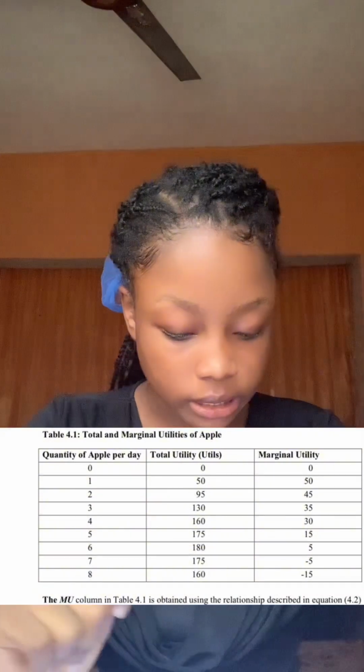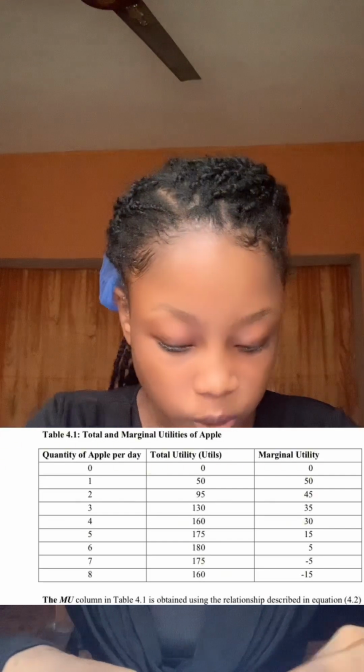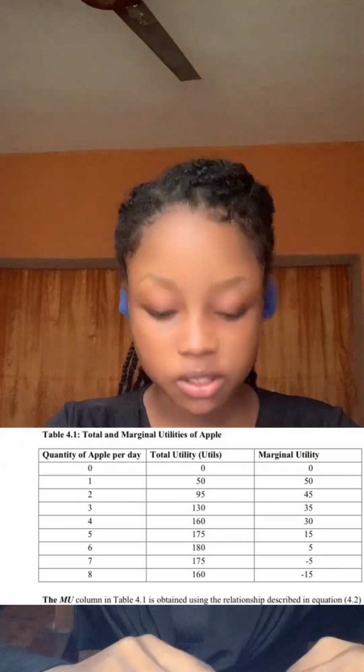So how was marginal utility gotten? It was gotten from total utility of quantity 2 minus total utility of quantity 1. Total utility of quantity 2 in this case is 95 minus total utility of quantity 1, which is 50, and that was how we got 45. Coming down, when quantity increased to 3, total utility was 130. Then to obtain the marginal utility, we subtract, that is TU3 minus TU2, which is 95. 130 minus 95 was 35.